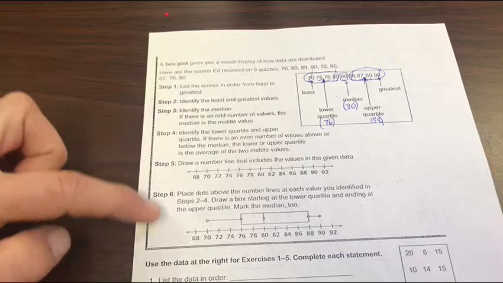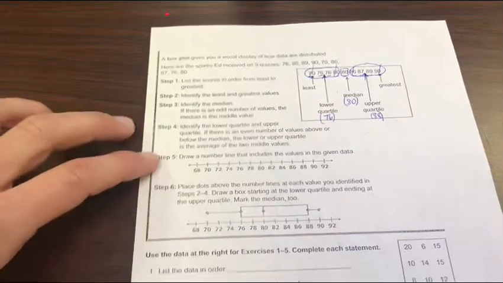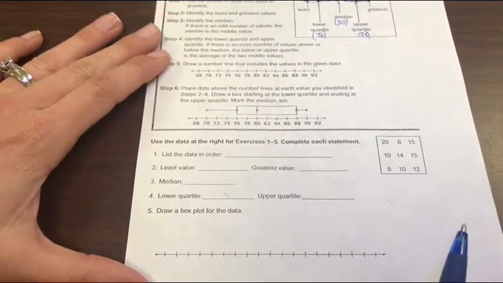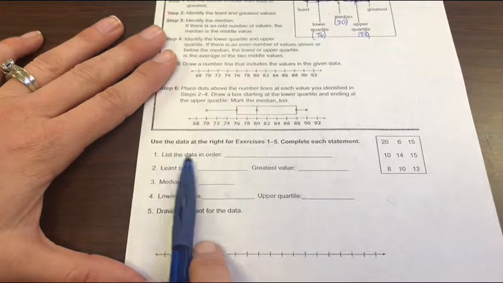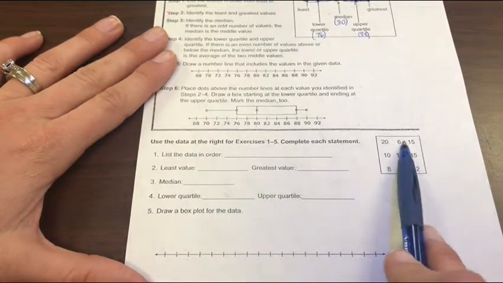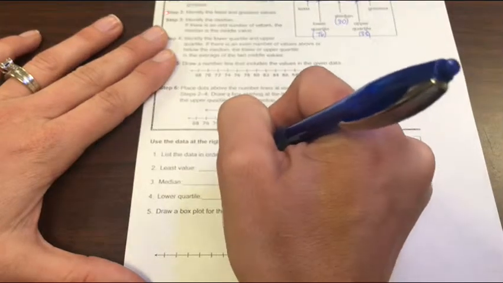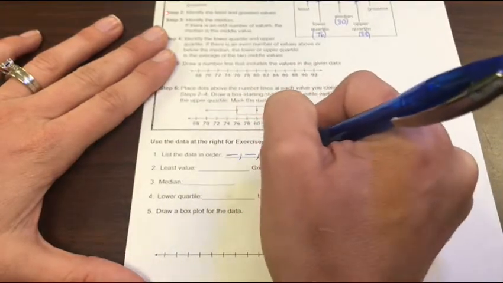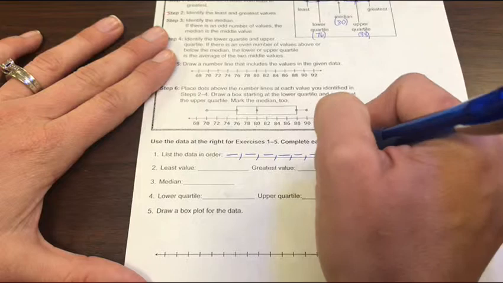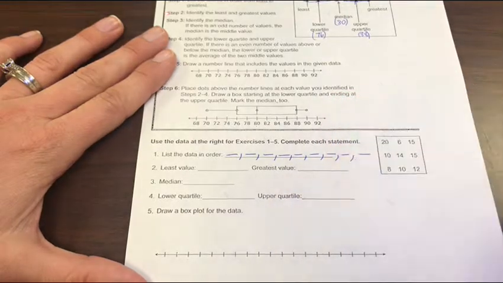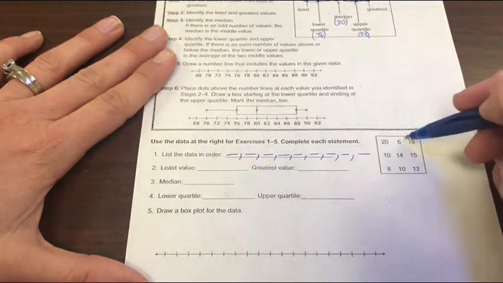So this is just another example, step-by-step instructions. Now we're going to do our own here. So first off, we're going to list the data in order from least to greatest. There's 1, 2, 3, 4, 5, 6, 7, 8, 9 numbers. So I'm going to put 9 blanks. 1, 2, 3, 4, 5, 6, 7, 8, 9. That way I don't miss any numbers.